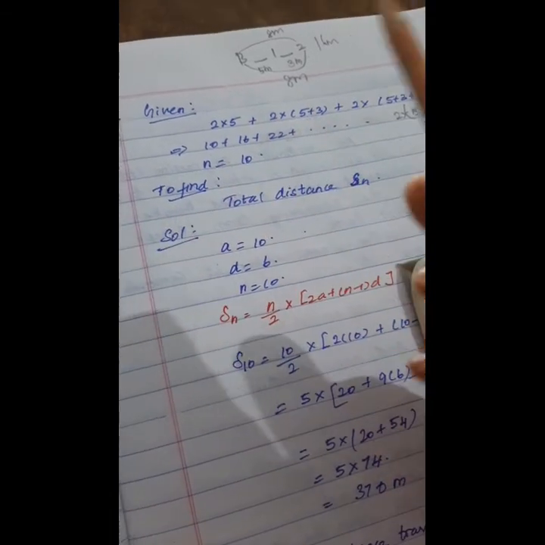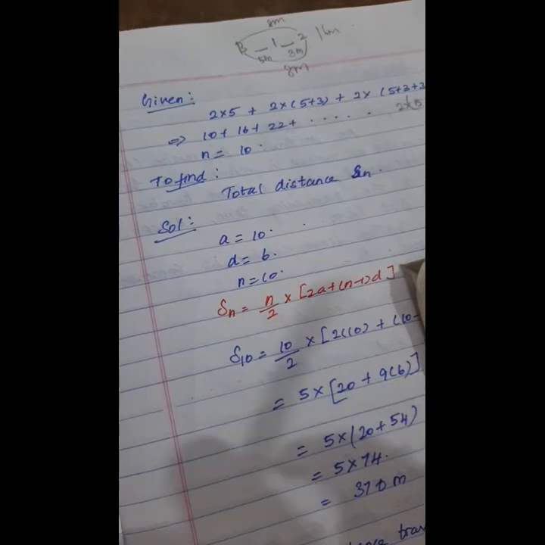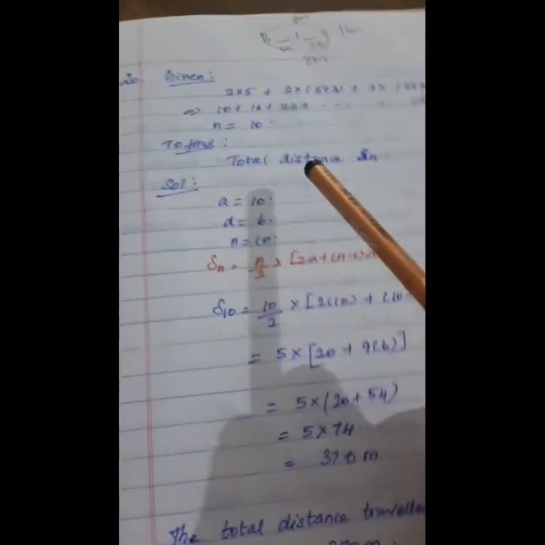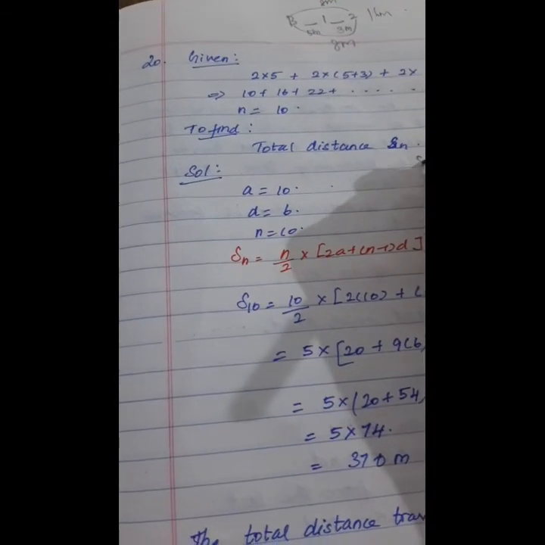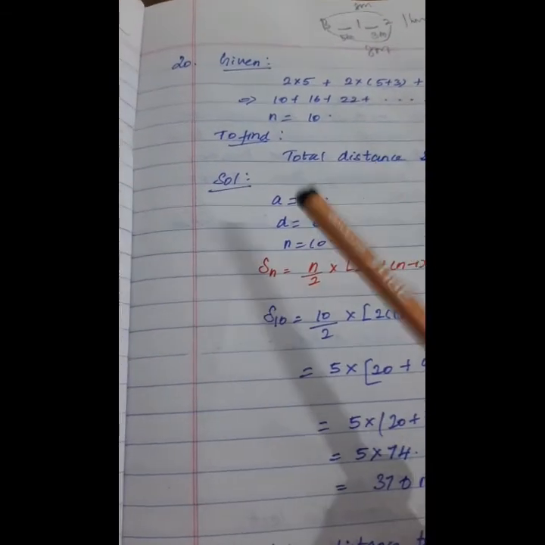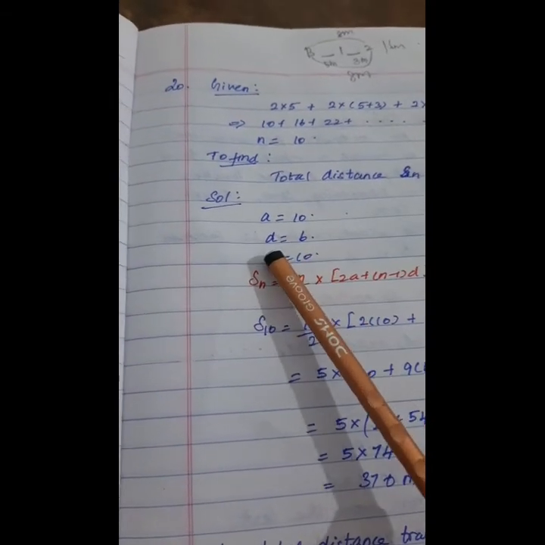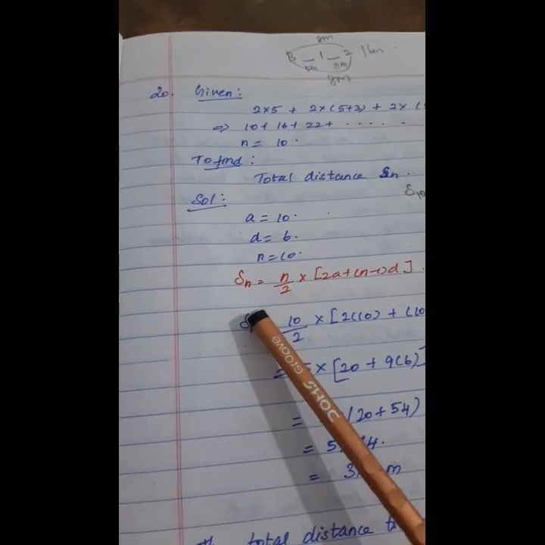What is n? The number of potatoes placed. How many potatoes are placed? It is clearly given in the question that there are 10 potatoes placed. So what do we want to find out? The total distance the competitor has to run, that is Sn. Here Sn is S10. We know a is 10, the distance covered for the first potato. d is 6. n is 10. What is Sn then?